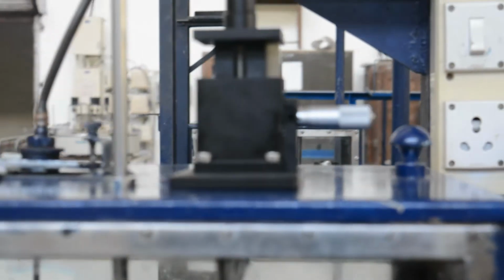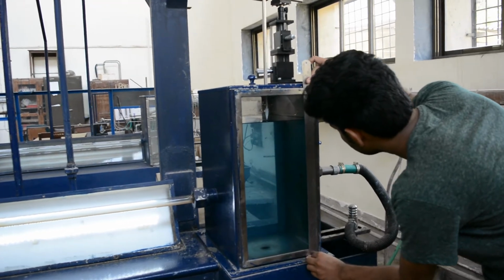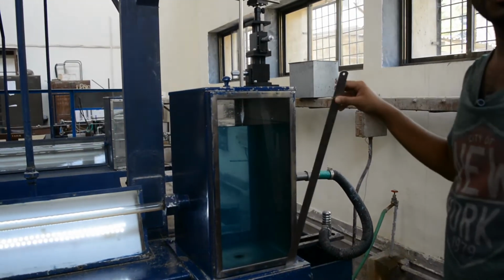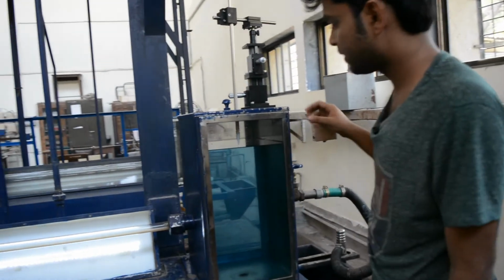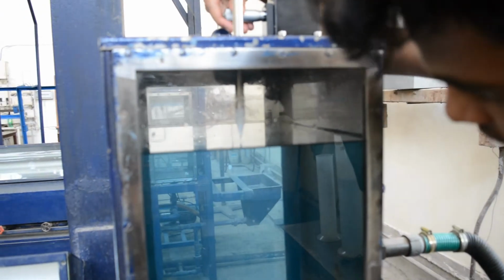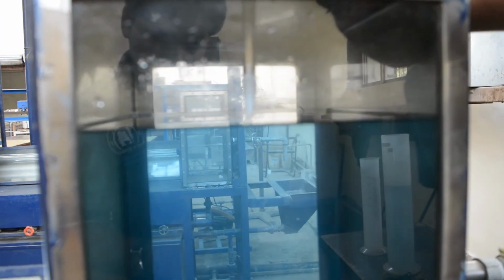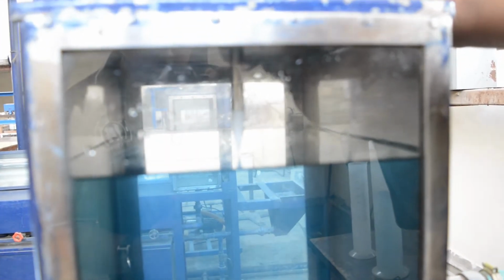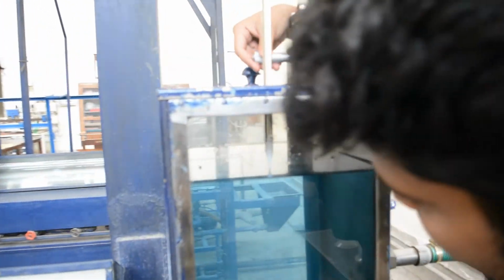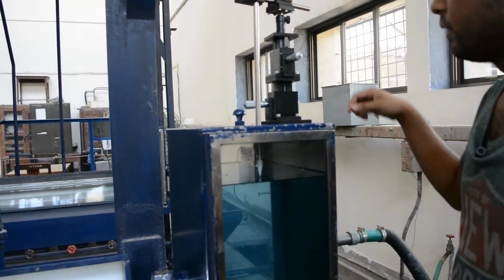In the same way, we measure the height of the second tank using the measuring scale, and you observe that the height is 46.1 centimeter. Also we see that the water level has decreased, and so we rotate the knob again till a point that the tip will just touch the water level. So we see now again that the tip has just touched the water level, and we take the corresponding reading from here.